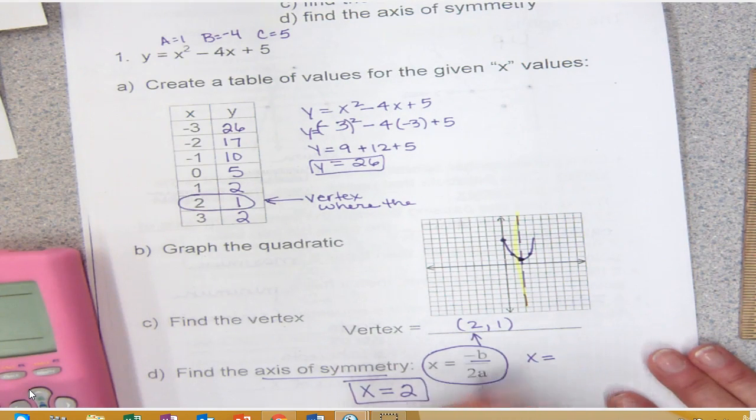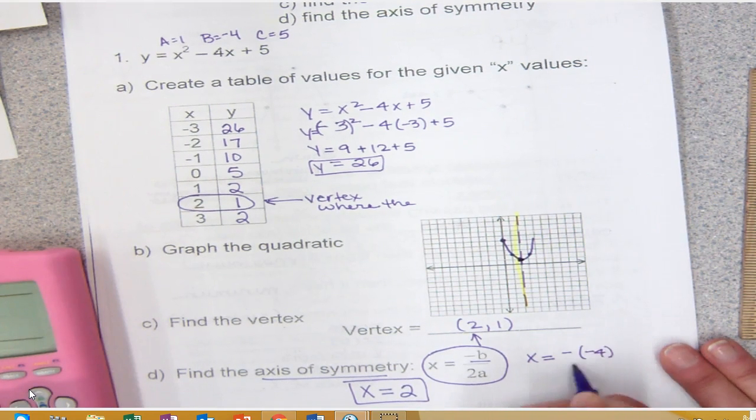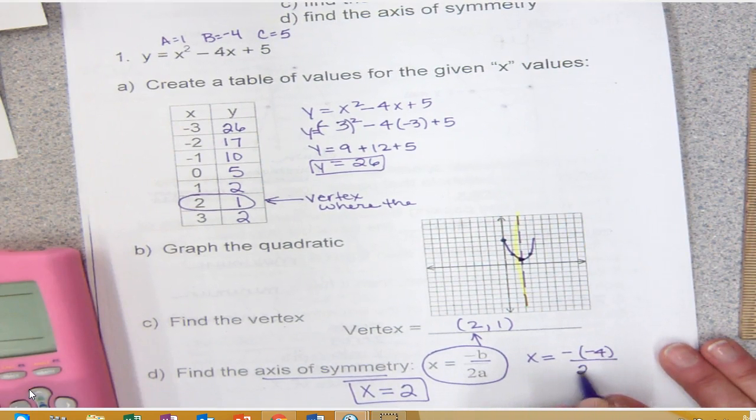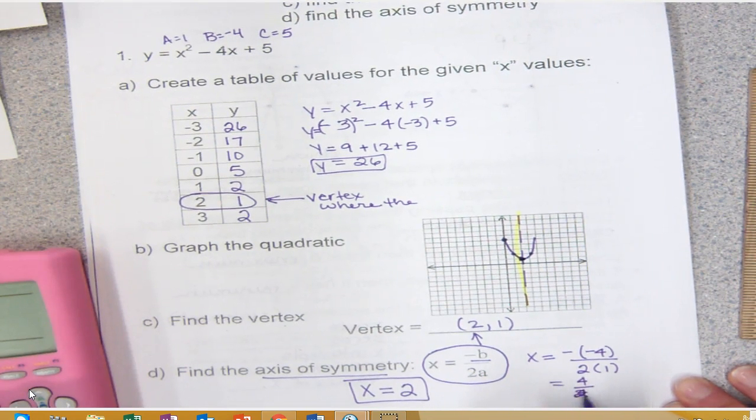So x equals negative b, which is negative of -4, divided by 2 times 1. And negative times a negative is a positive, so I get 4 over 2. X equals 2. Same thing.